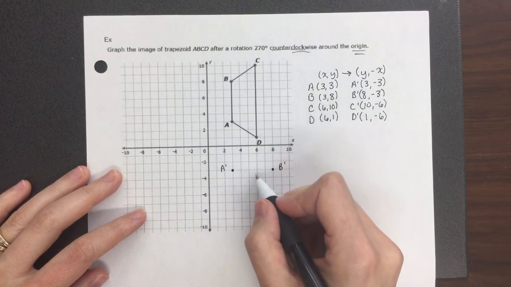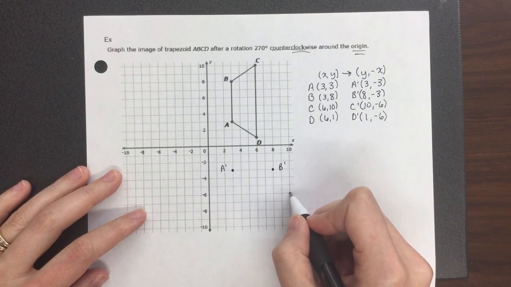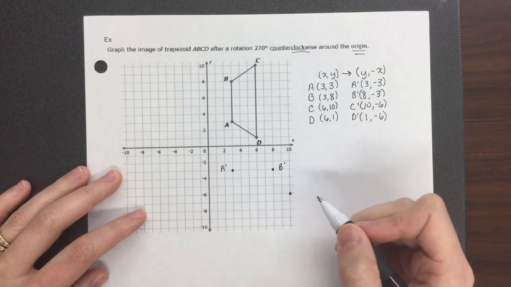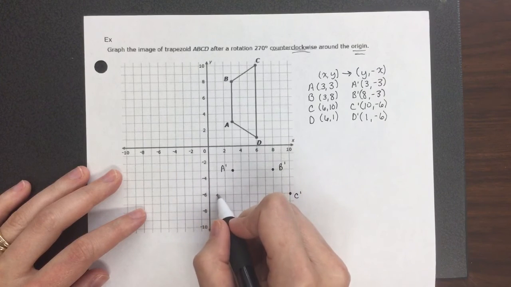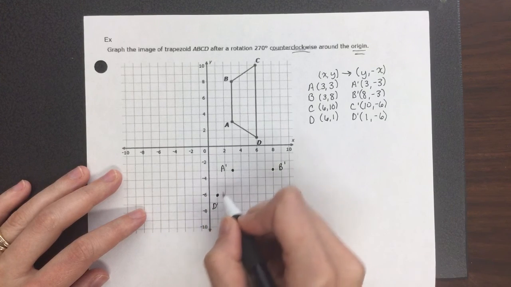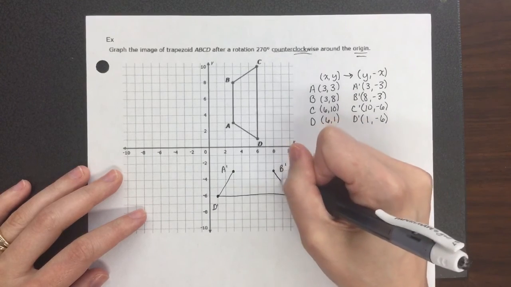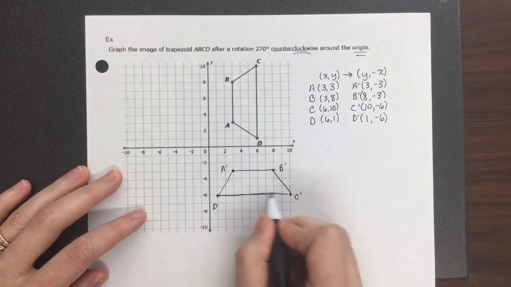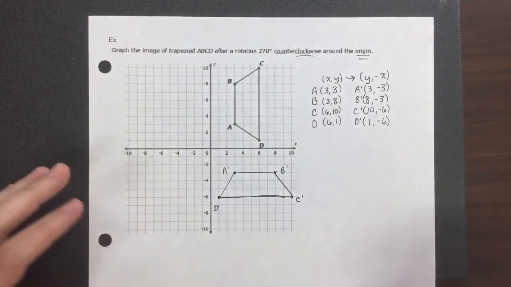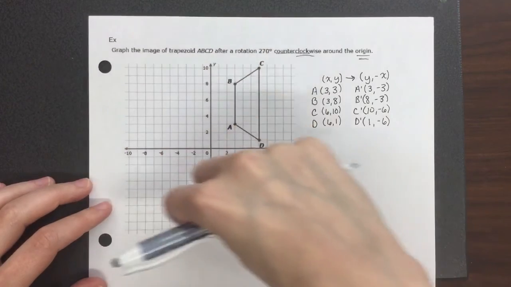C prime is 10, negative 6. And 1, negative 6. And there you go.